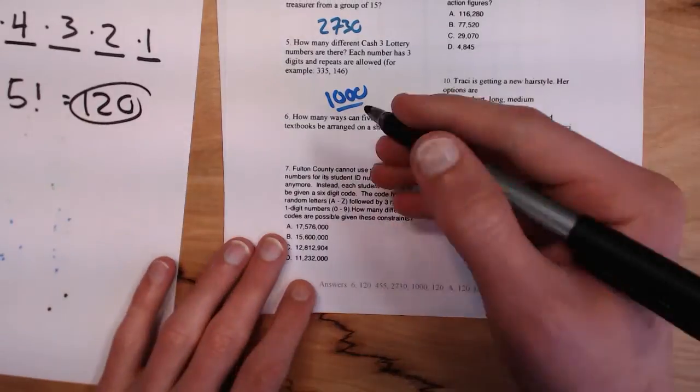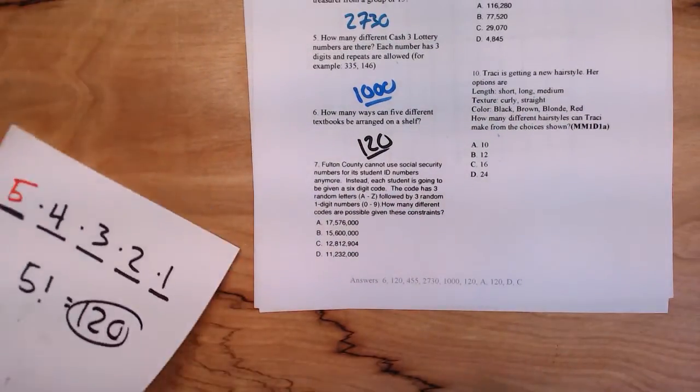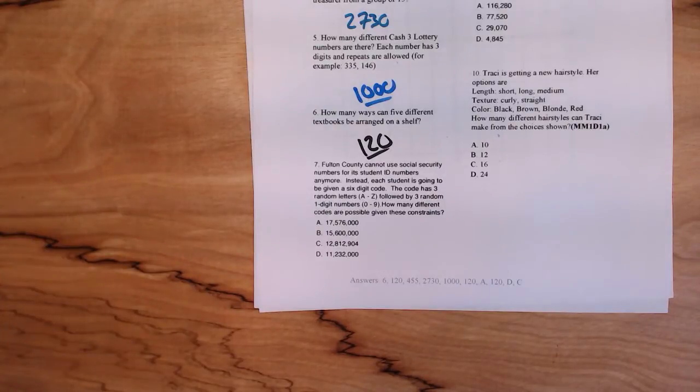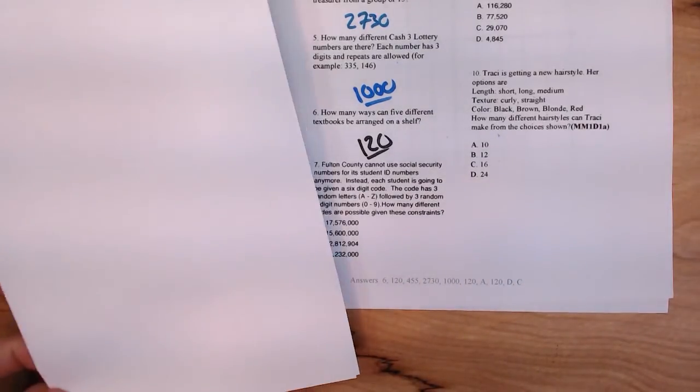Okay, I'm gonna put that on here, 120. Okay, the next problem says, this is a real one from the graduation test. Fulton County cannot use Social Security numbers for its student ID numbers anymore. Instead, each student is going to be given a 6-digit code. The code has 3 random letters, A through Z, followed by 3 random 1-digit numbers, 0 through 9. How many different codes are possible given these constraints?